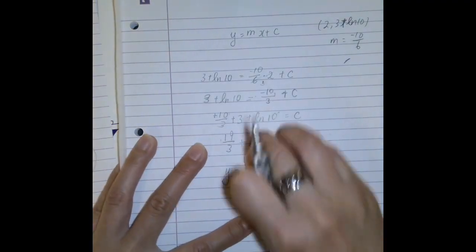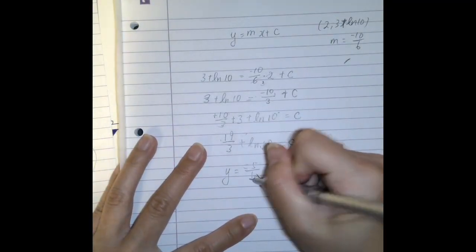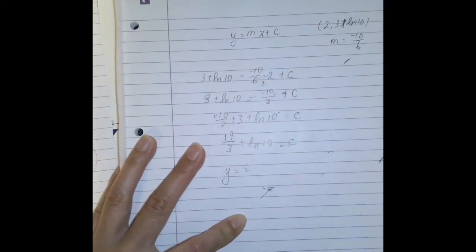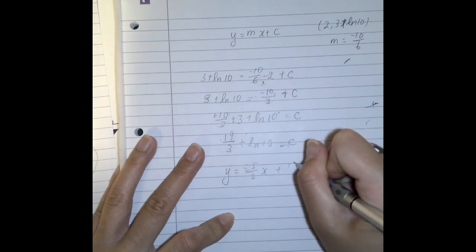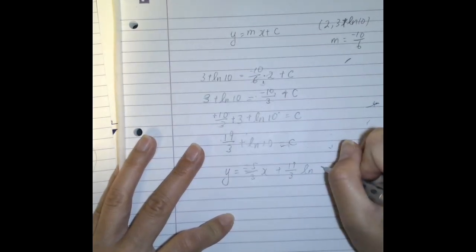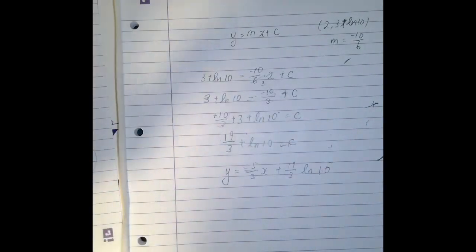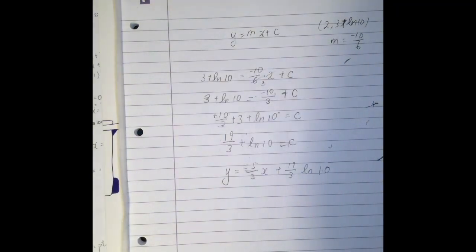That I will simplify, it becomes 5 over 6. 5 over 3. What am I doing? 5 over 3 x plus 19 over 3 plus ln 10. That was close. And well, that was our 17-point question.